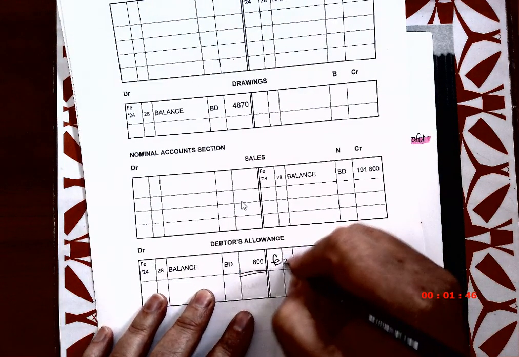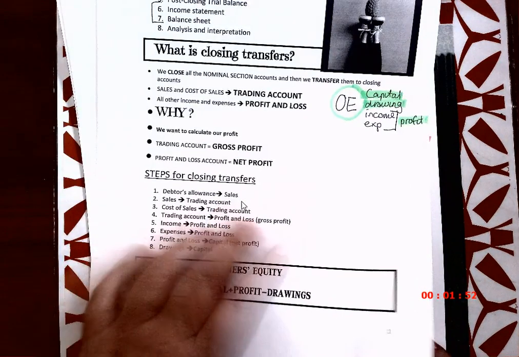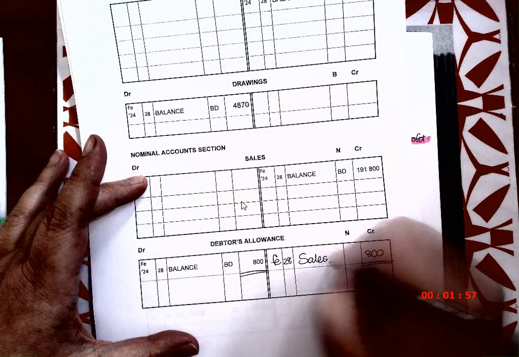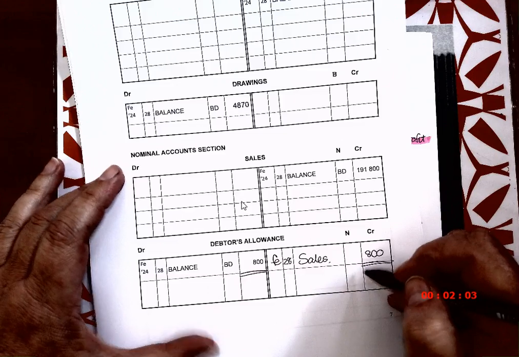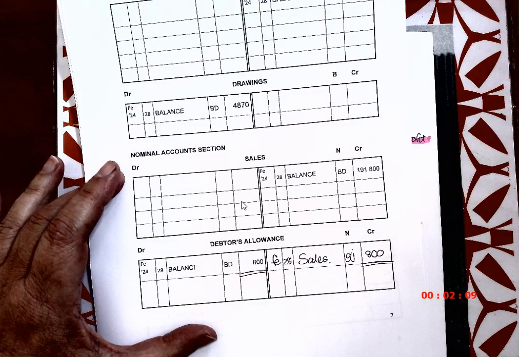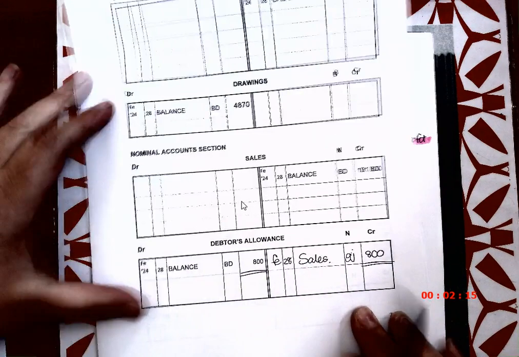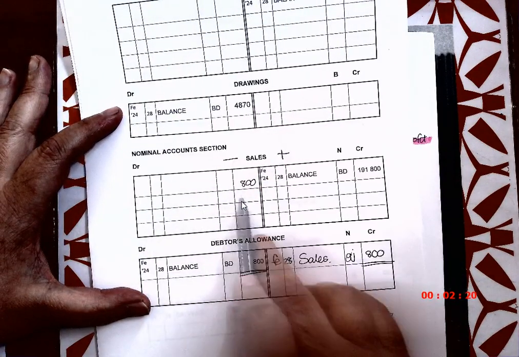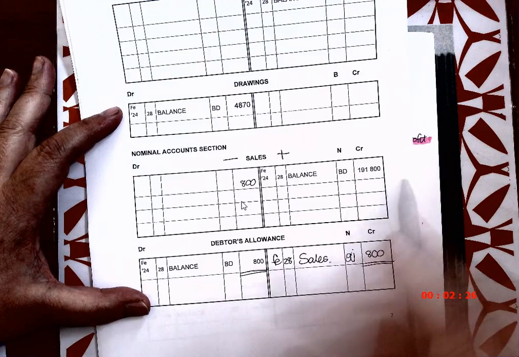I'm going to write the date, February 28, and I'm going to close it, if I look at my steps, to sales. So debtors allowance is going to go to sales. I'm not going to put journals here because I'm not going to do the journal for this. It will be the general journal, but I'm not going to show you how to do it in the general journal. Okay. So now I'm going to take sales on the debit side, the 800, which makes sense because debtors allowance must make my sales less. Does it make sense? Okay.